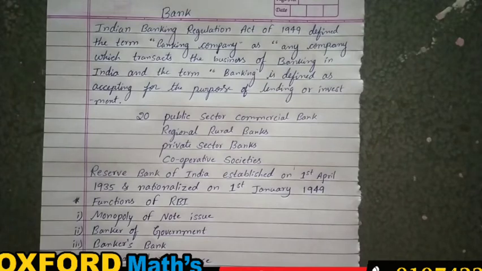Whatever conditions the bank applies when lending the money, you have to follow all those conditions. And sometimes the money is also withdrawn through different kinds of bank procedures, either by cheque or draft, or by different kinds of net banking or ATM cards. So these are all the information we are going to discuss.